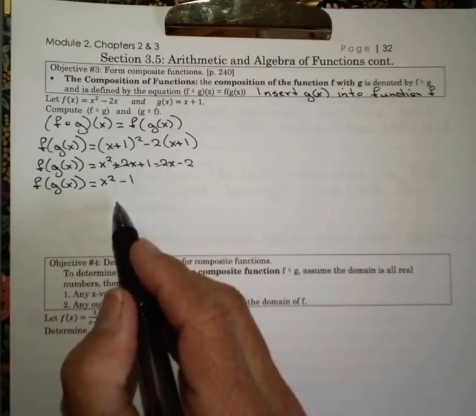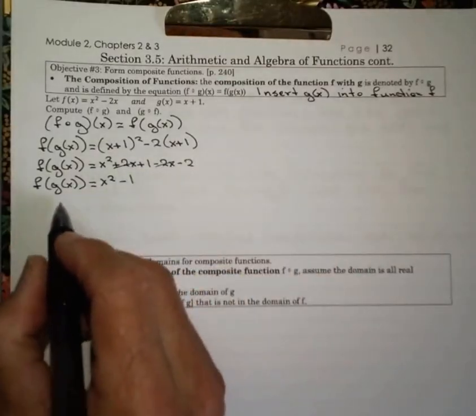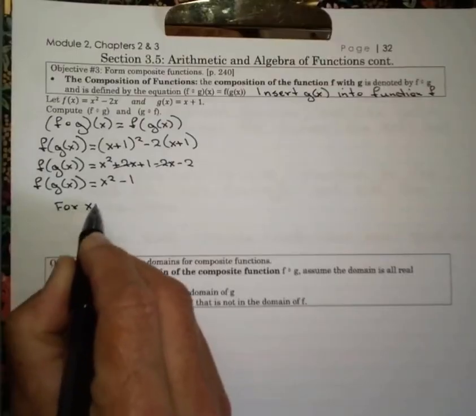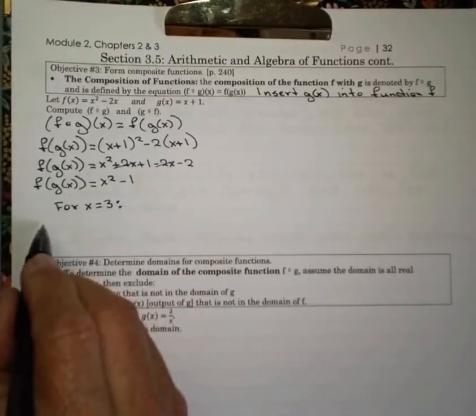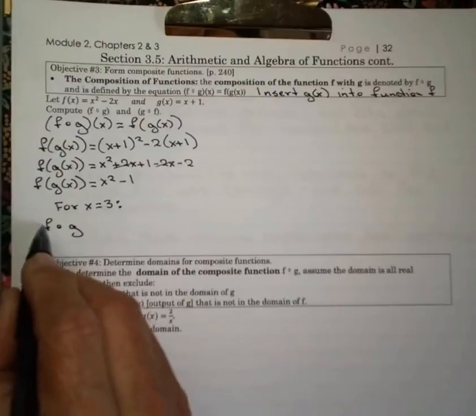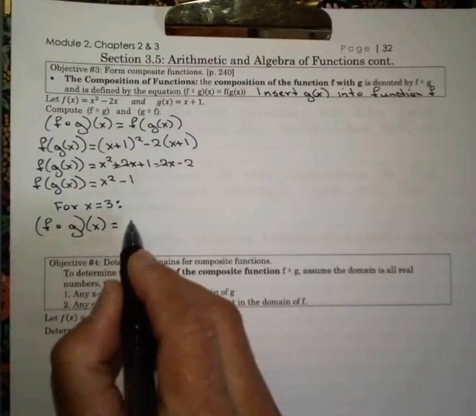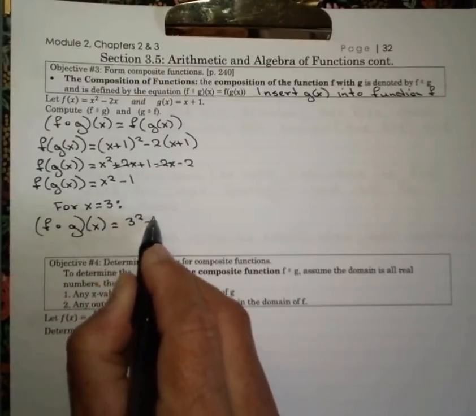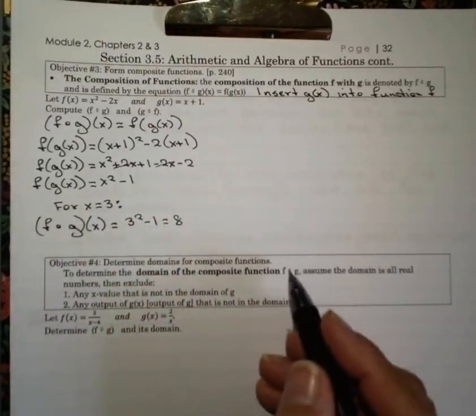So now it's asking us a question. I'm going to ask you this question. What would this function be for x equals 3? Well, all we have to do is take our final version here, and I'll write it in the composition notation. And it's equal to 3 squared minus 1, which is 9 minus 1, or 8. So we can answer that question.